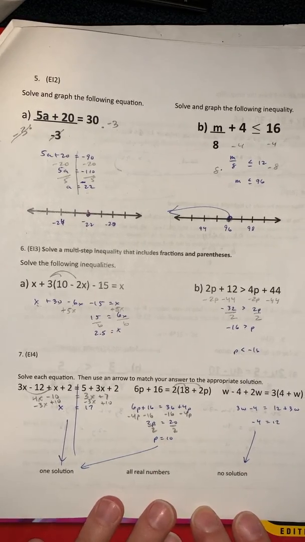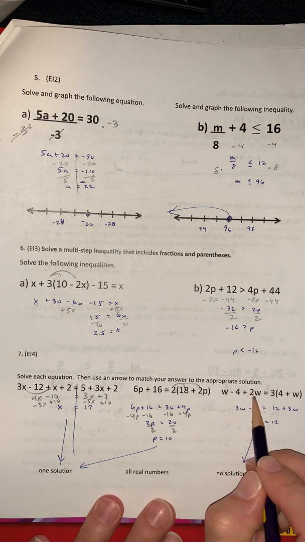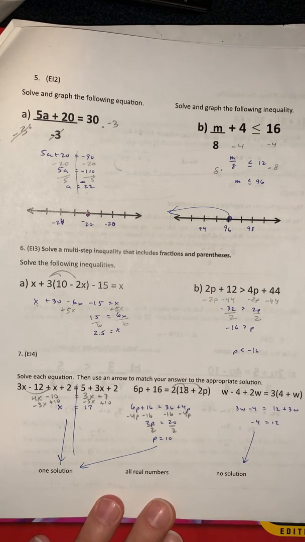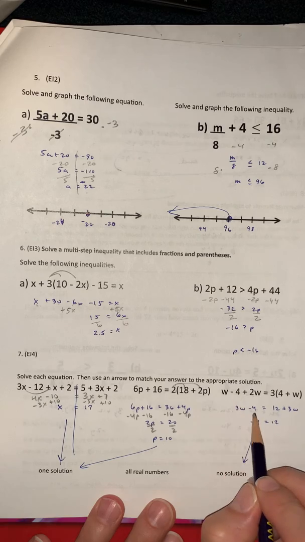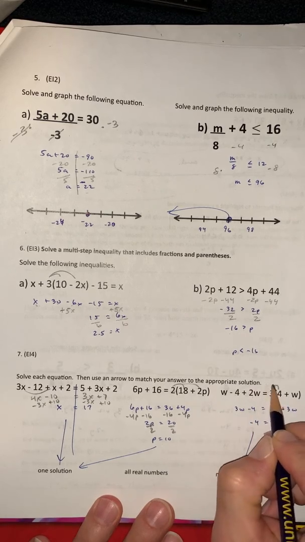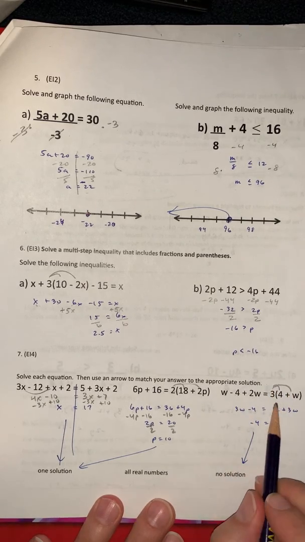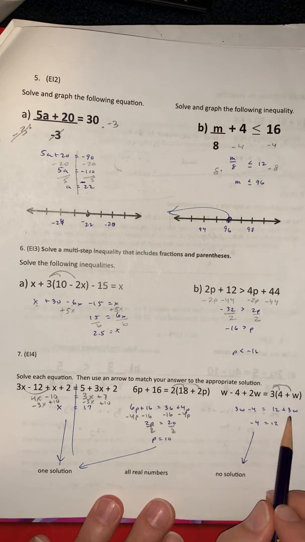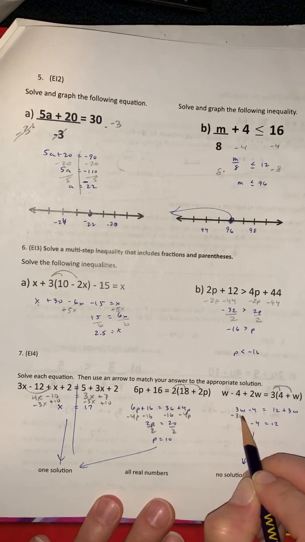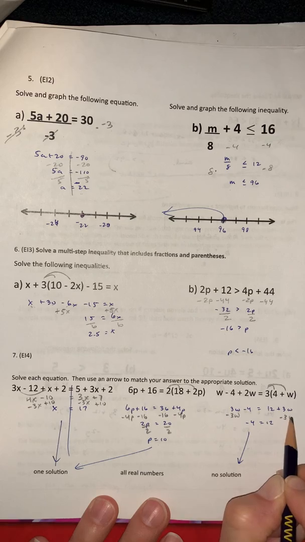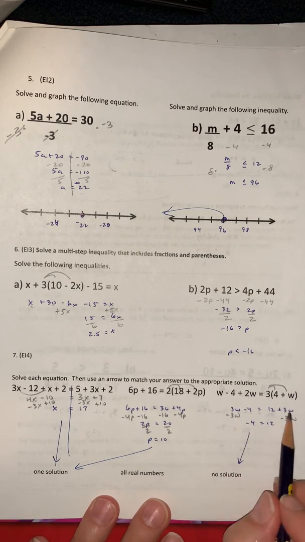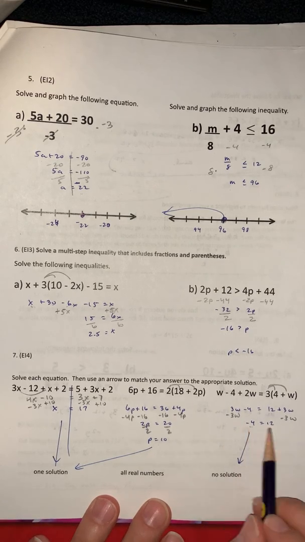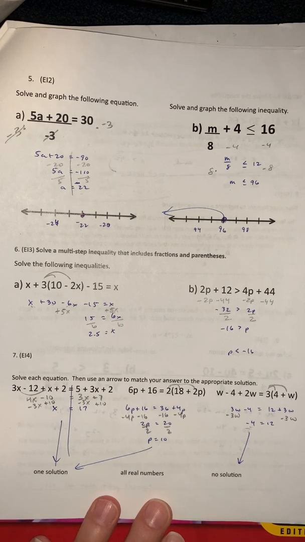In the case of the one on the far right, the w and the 2w make 3w. We have a minus 4. We're going to distribute the 3 through. We end up with 12 and 3w. When I minus 3w to both sides, I end up eliminating the w on both sides. We have an equation that is false. It's negative 4 is equal to 12. Therefore, it is no solution. We do not have an all real numbers solution in this problem.